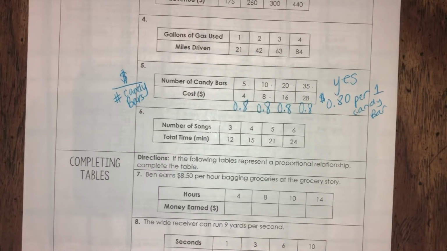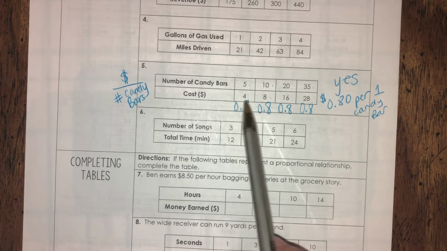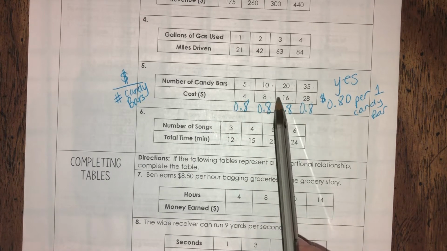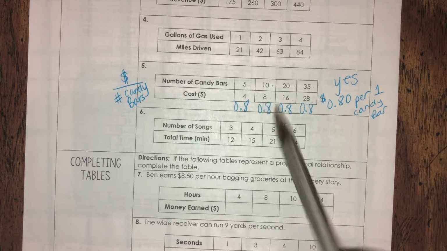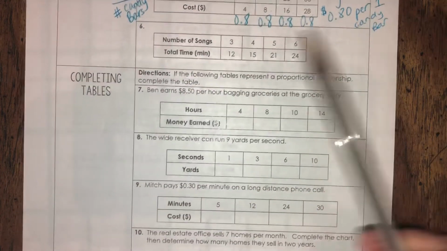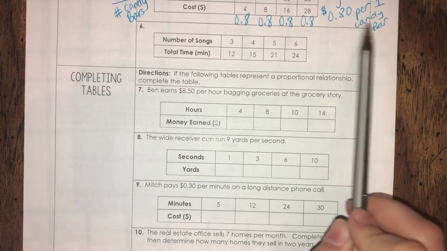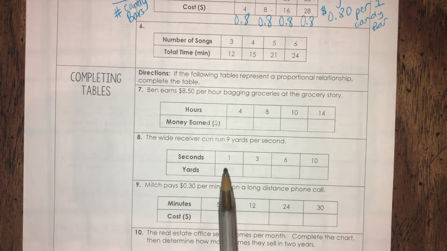So keeping this in mind, why does this matter? Why would I need to know if the relationship that is being presented to me is actually proportional? Well, we can use it in real life scenarios down here. Because I know what my constant rate is, I can use it over and over and over again.